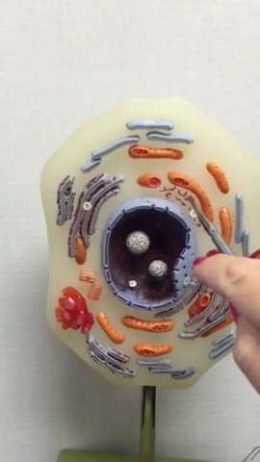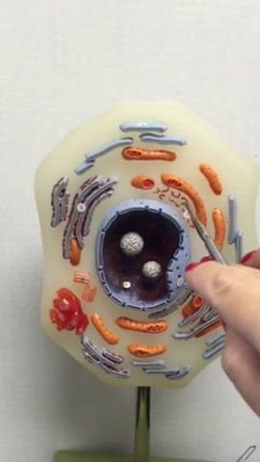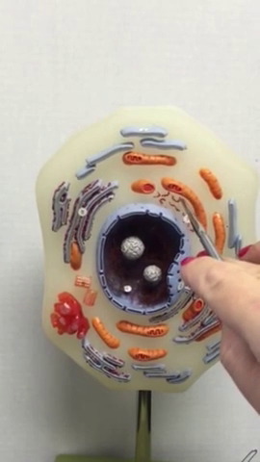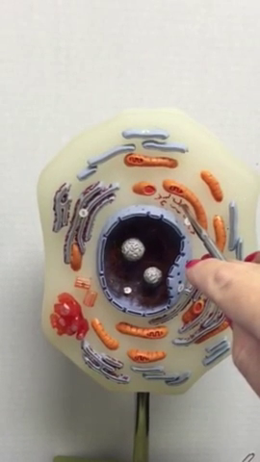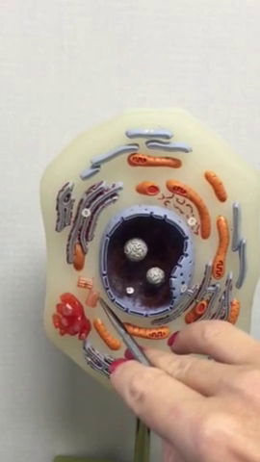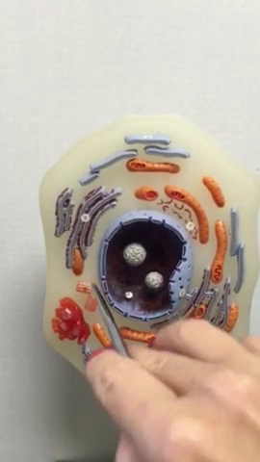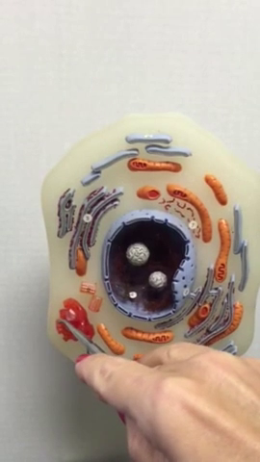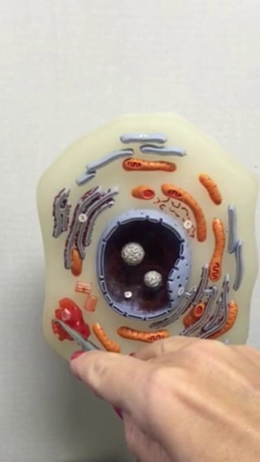Next, you have these little red dots that are just floating free in the cytosol. Those are known as your polysomes, which are ribosomes just floating around freely in the cytosol. Next, of course, you have your centrioles, which is a pair here. They organize the mitotic spindle during your cell division. And then, of course, your Golgi apparatus. You could also call it your Golgi complex or Golgi body. They package and modify proteins.